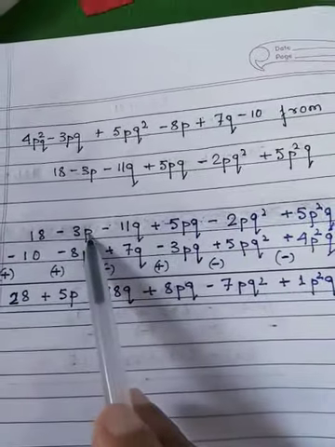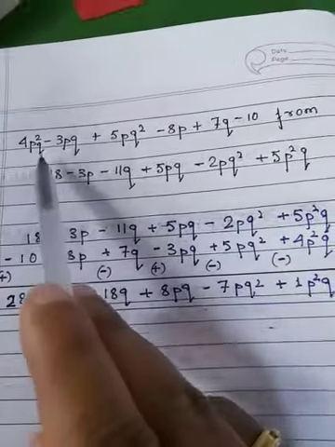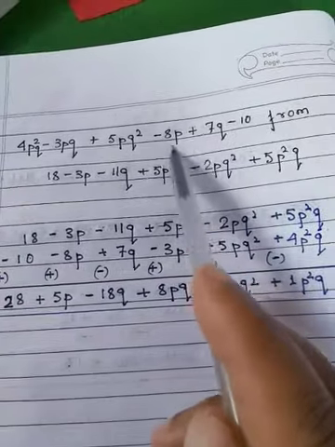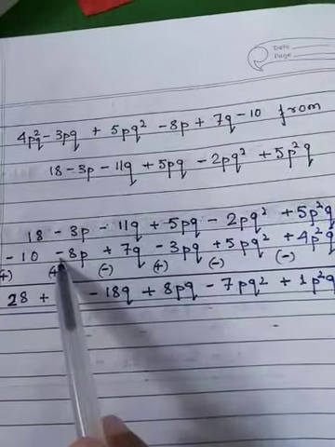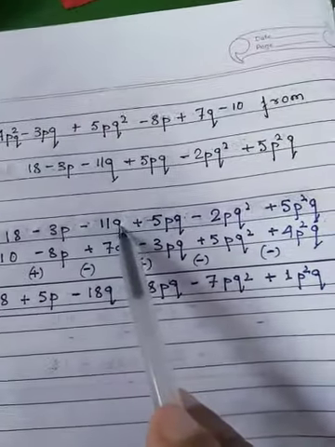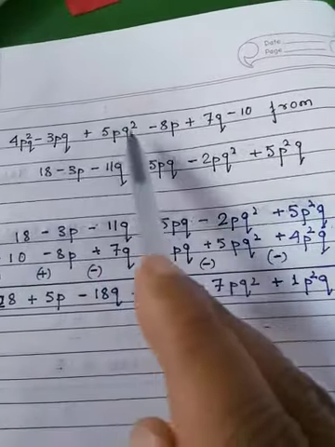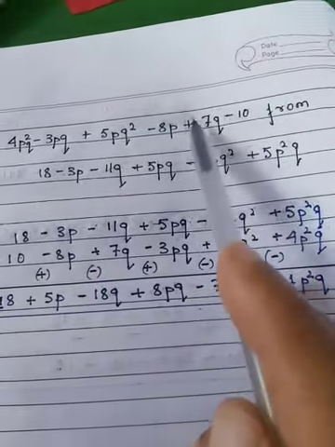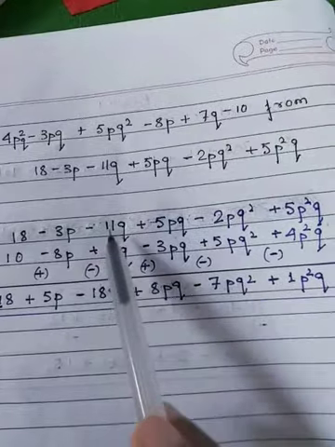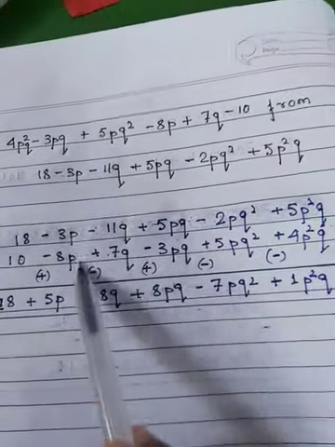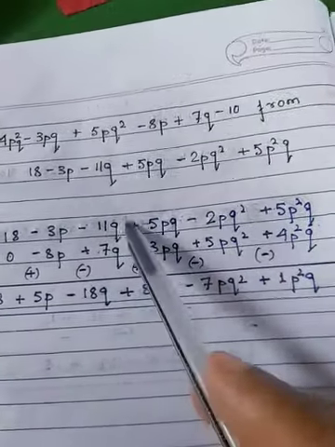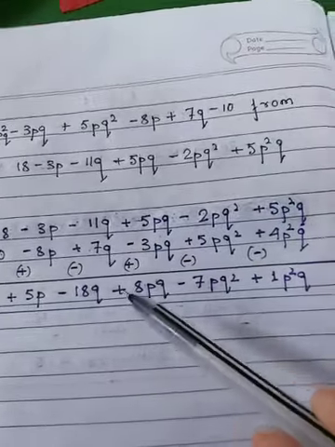Now what is the next term? 3p. That means p variable. Where is p variable? This is p variable. Minus 8p. So see, I've written minus 8p. Now again, q variable. Any number which is carrying a q variable? Yes, this number, that is plus 7q. So I've written plus 7q just below. So these are the like terms. So be very careful that you put all the numbers accordingly with the like terms.